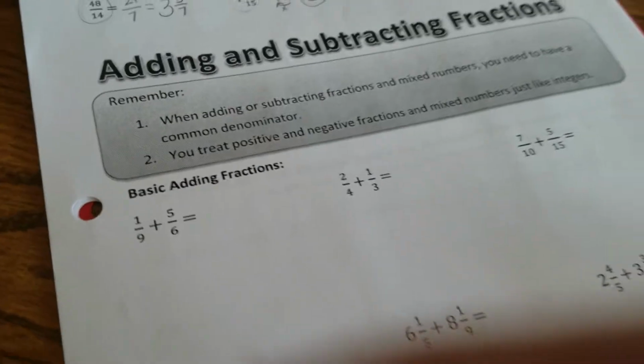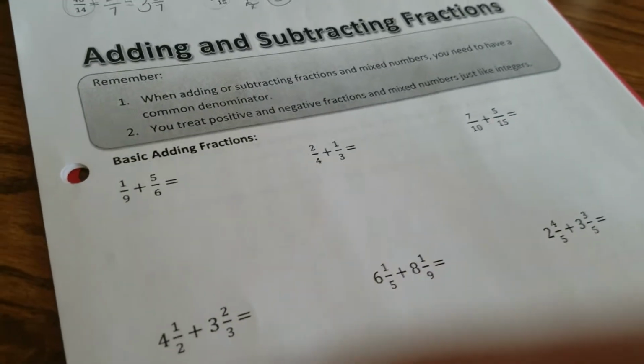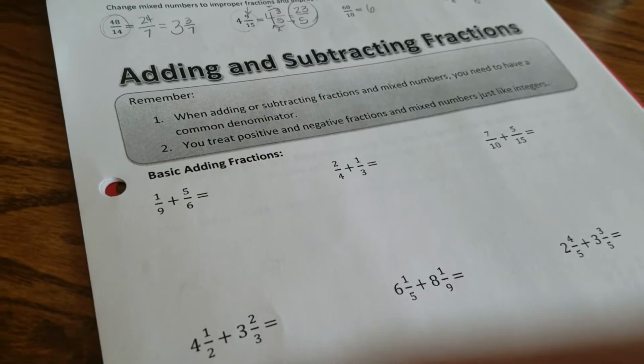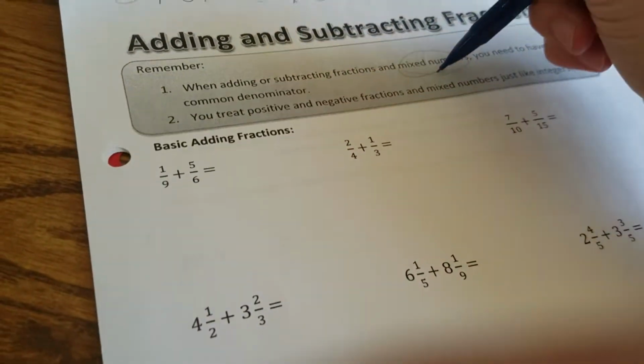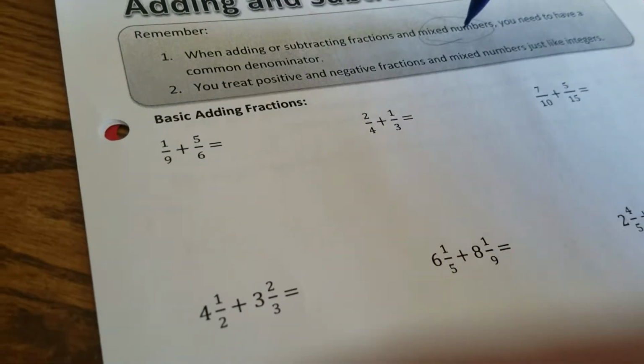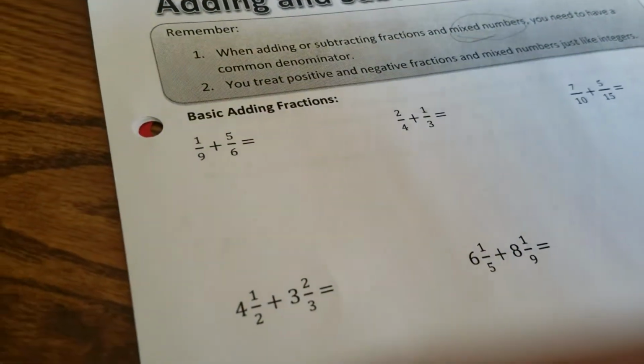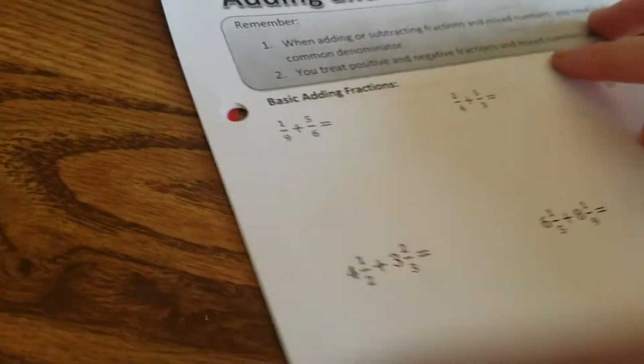Coming down here, this is the actual lesson. So remember, in order to add or subtract fractions, you have to have common denominators. If they're mixed numbers, you also need to have common denominators. Some of you have been changing mixed numbers to improper. Things get ugly and get nasty, so we're just going to avoid that here.